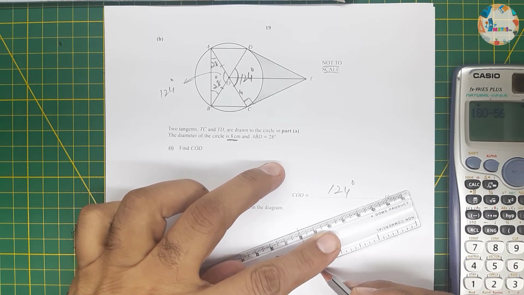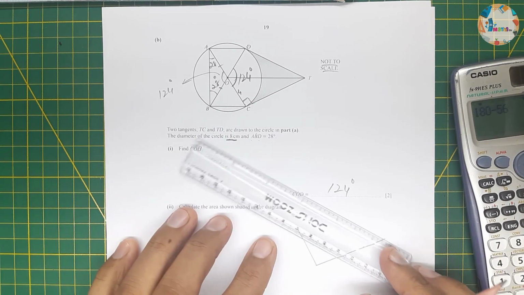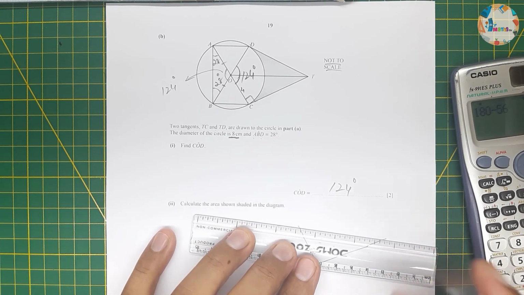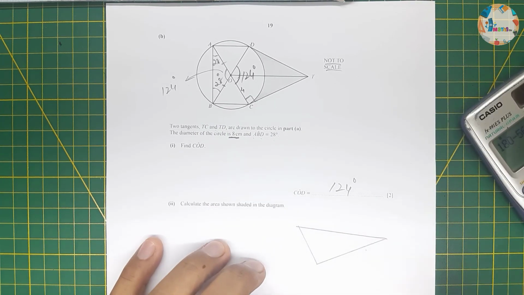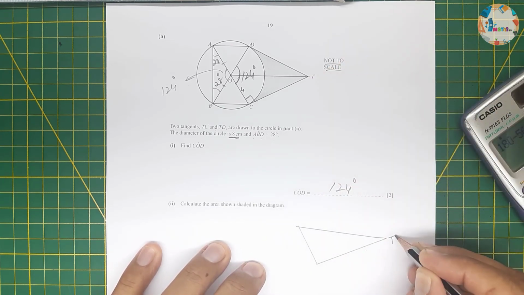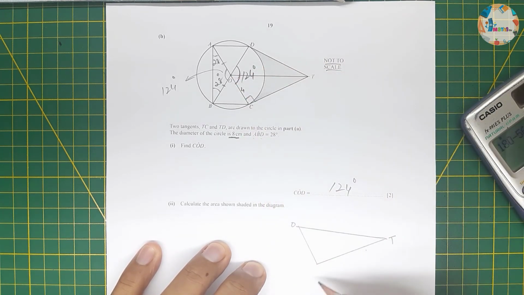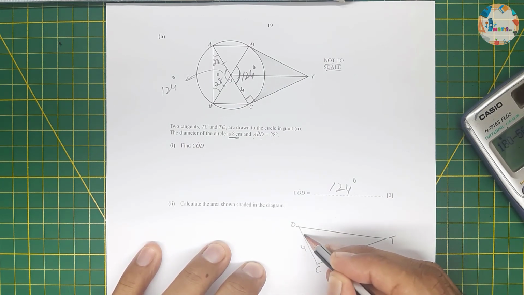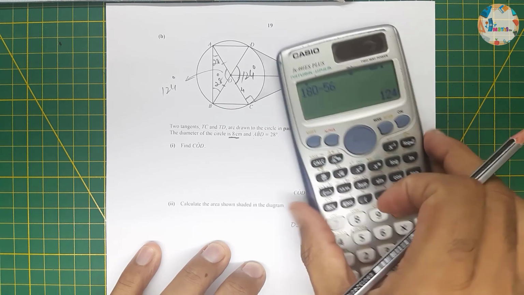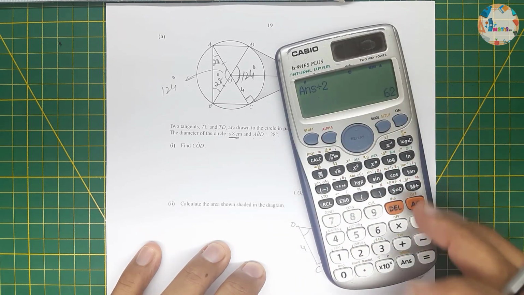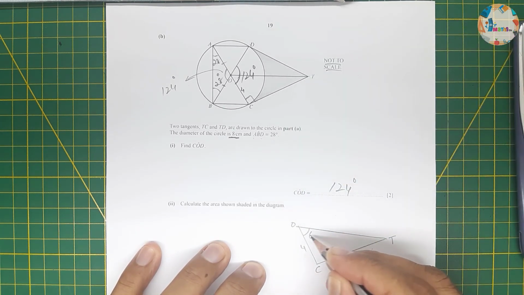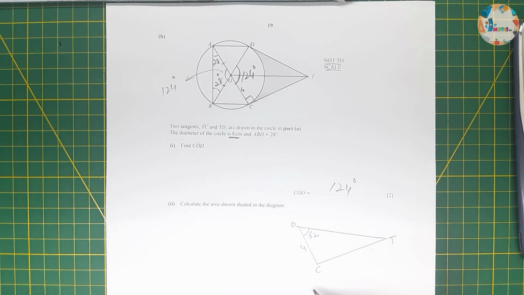So for example, say this is the right angled triangle, where this is T over here, this point is O, and this is C, and this length is given as 4, and this angle is half of 124. So half of 124 will be 62. So this angle is 62. We need to find the area of this triangle.